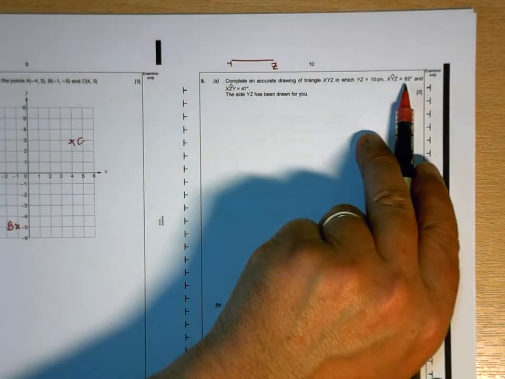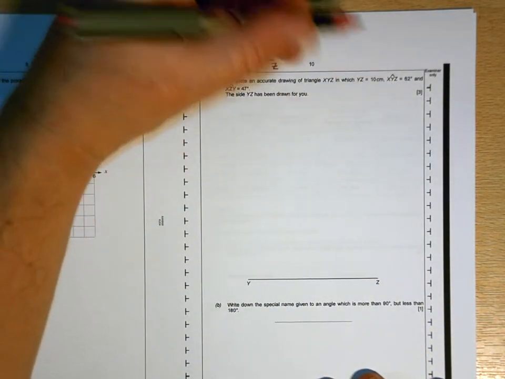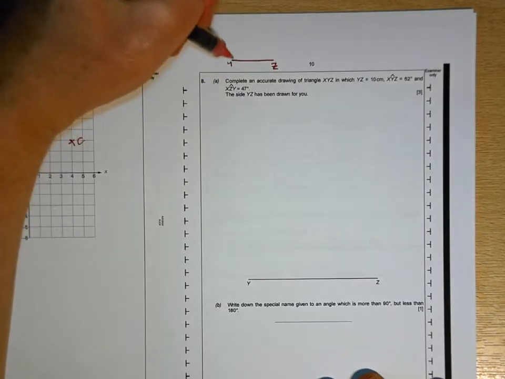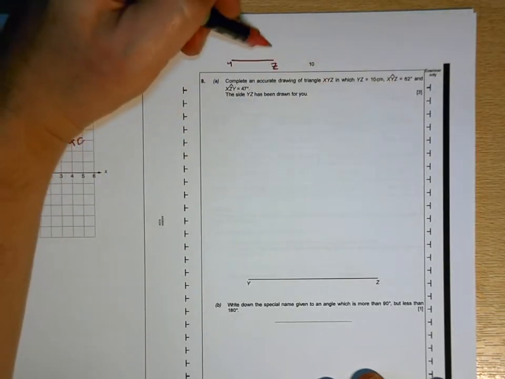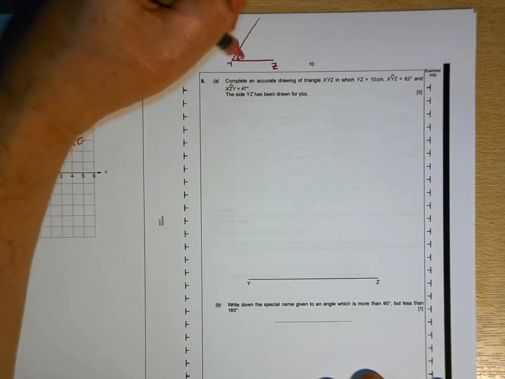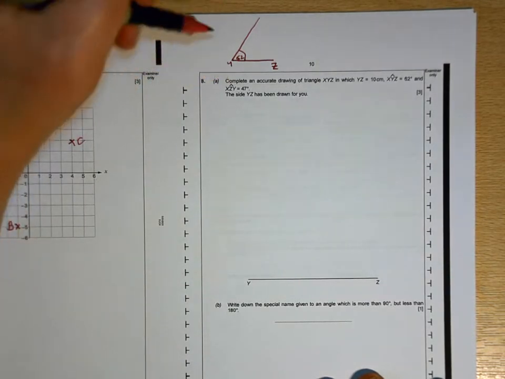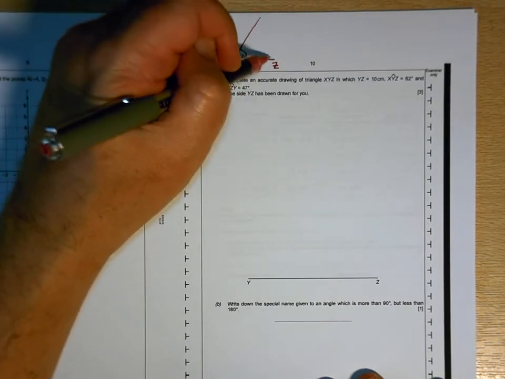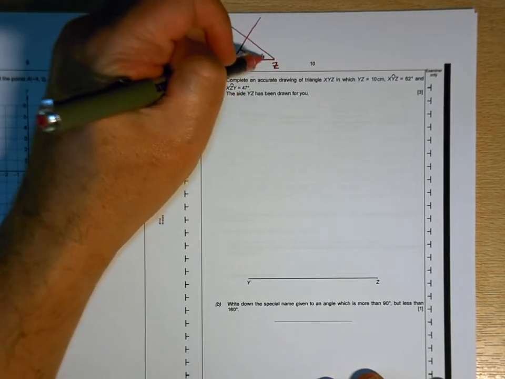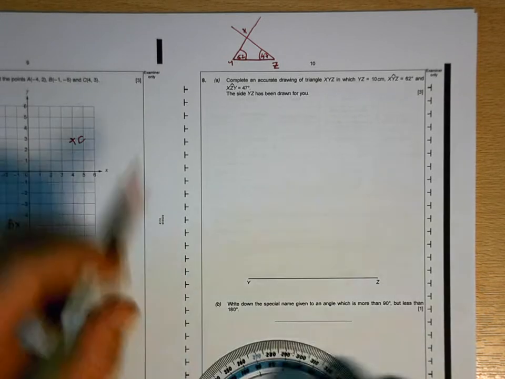Angle XYZ is 62 degrees. So the letter in the middle is where the angle is being formed. So that's Y. 62 I know is more than 45 and less than 90. So it's a steepish angle. So it's going to look something like that. And then XZY is 47. 47 is a less steep angle. So that is 47. So that's the sort of thing I'm looking at. So if I get anything that doesn't look like that, then it's possible that I've used my protractor wrong.